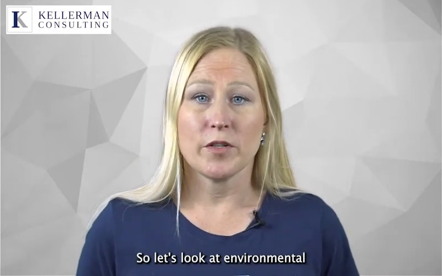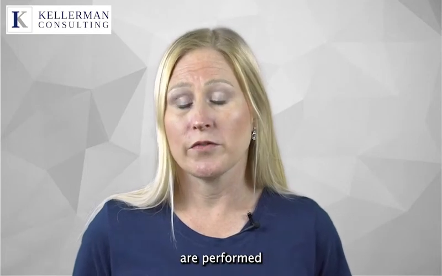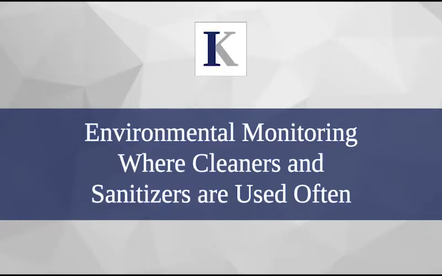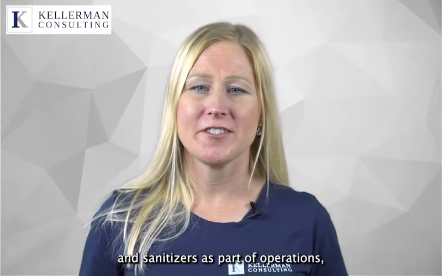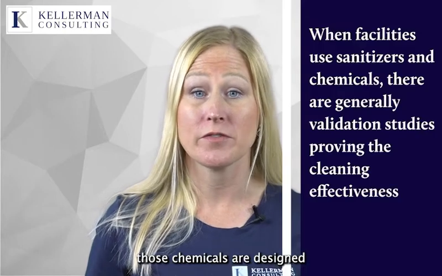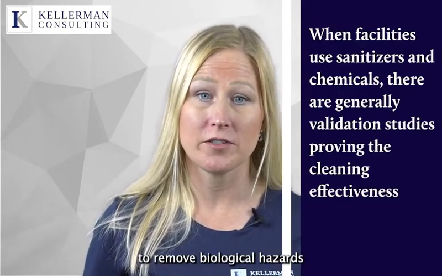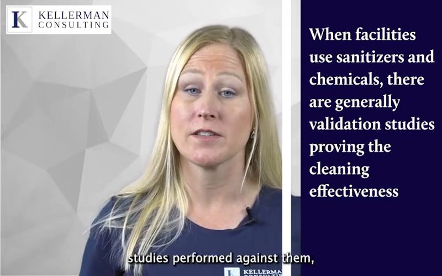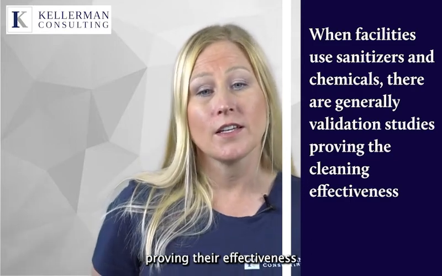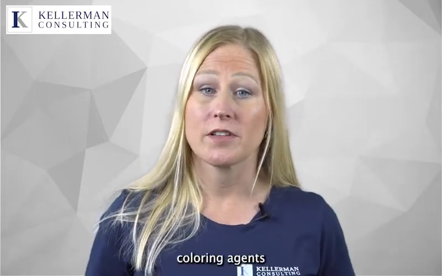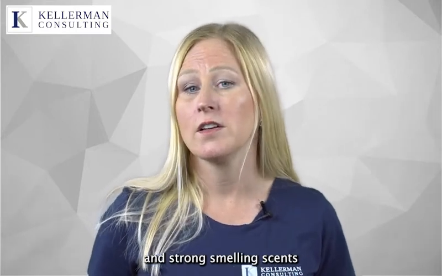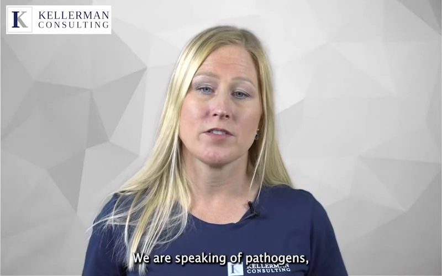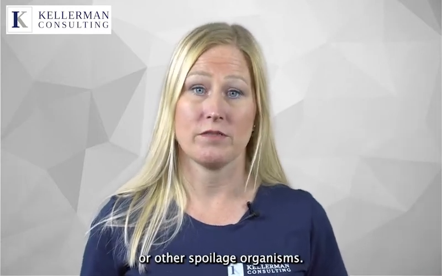So let's look at environmental monitoring frequency, where cleaning and sanitizing are performed regularly, and facilities which are generally wet. When facilities use cleaners and sanitizers as part of operations, those chemicals are designed and utilized to remove biological hazards or chemical hazards from food contact surfaces and generally have validation studies performed against them proving their effectiveness. Here, chemical hazards are mainly allergens, coloring agents, and strong-smelling scents. For biological hazards, we are speaking of pathogens, yeasts, molds, or other spoilage organisms.